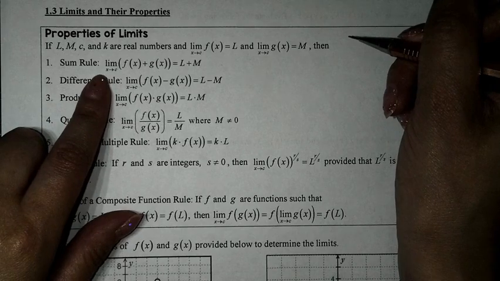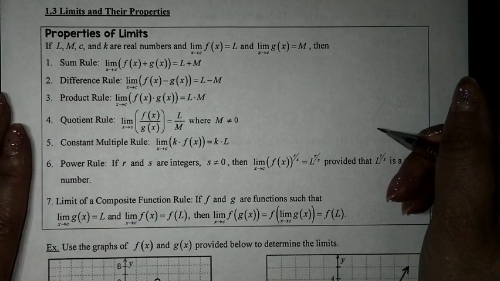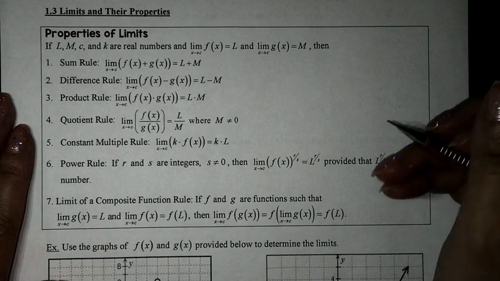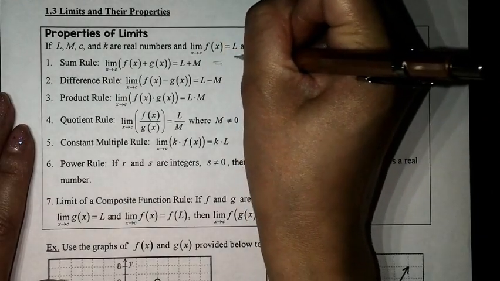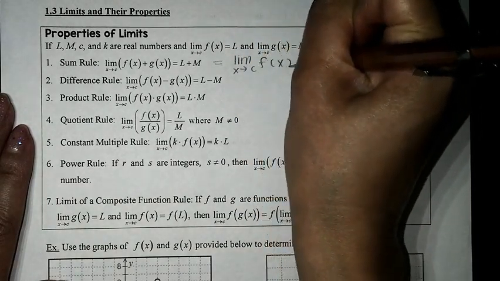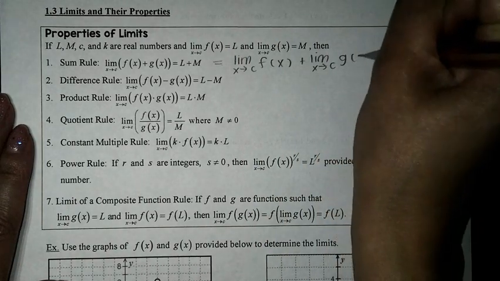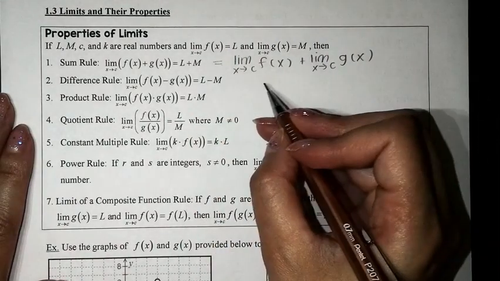The sum rule tells you that the limit as x approaches c of f(x) plus g(x) is going to be equal to L plus M. In other words, you have the limit as x approaches c of f(x) plus the limit as x approaches c of g(x). And this is always true if you prefer.